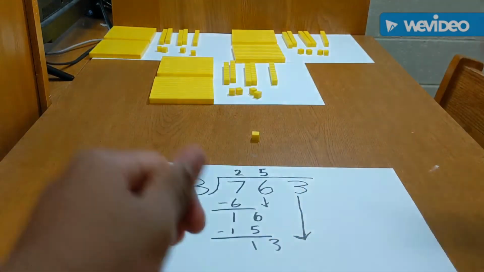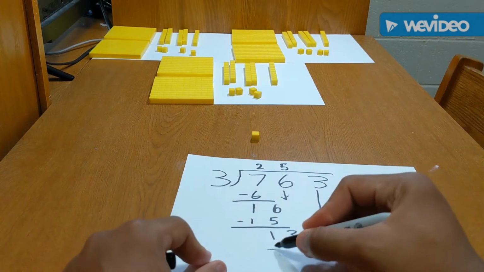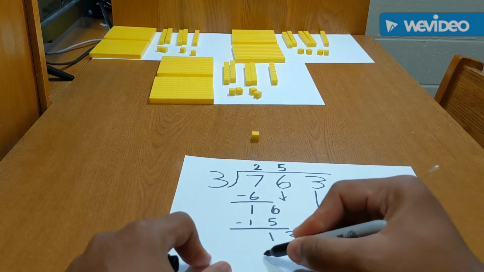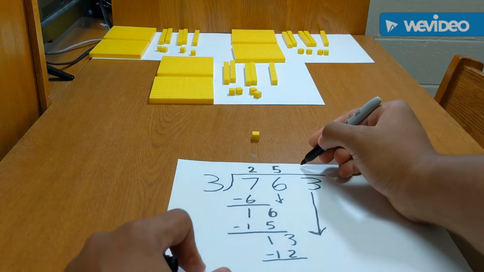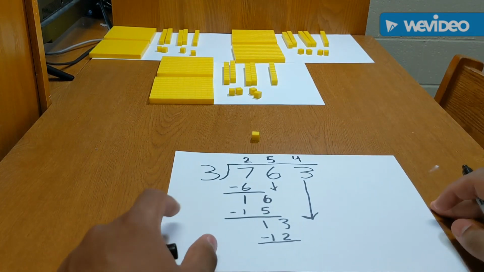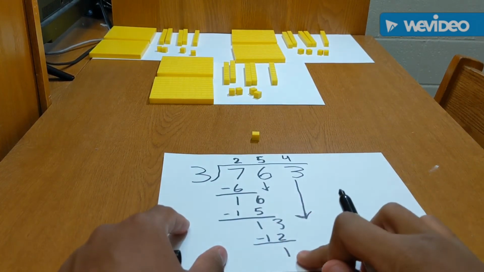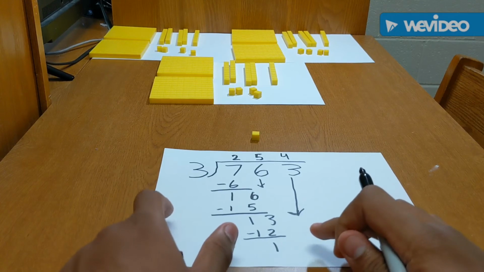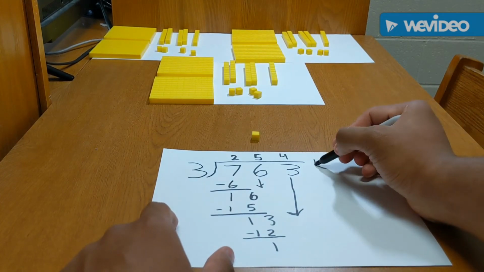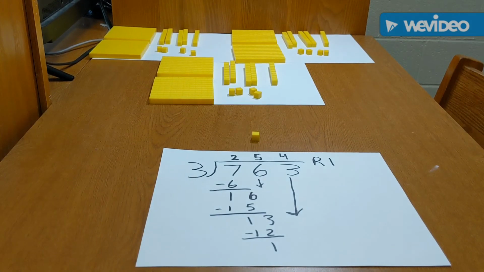So, we used 12 of our ones in our groups, and we have 4 of our tinies in each group. And we're left with 1 tiny remaining, which makes it our remainder. So, our quotient would be 254 with a remainder of 1.